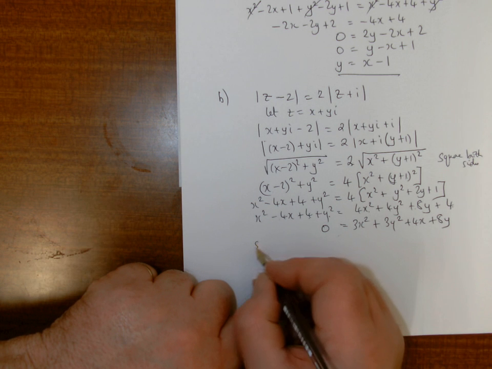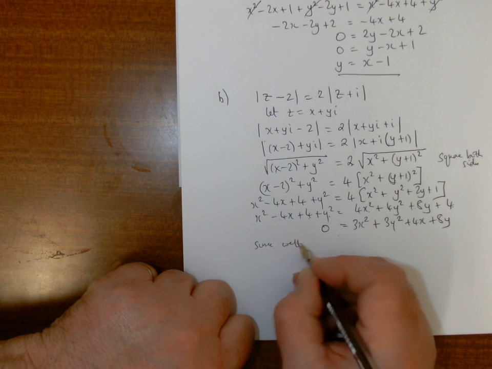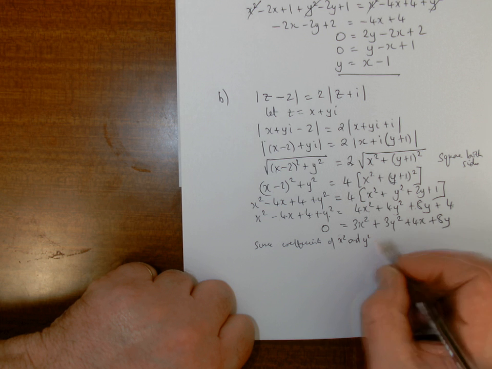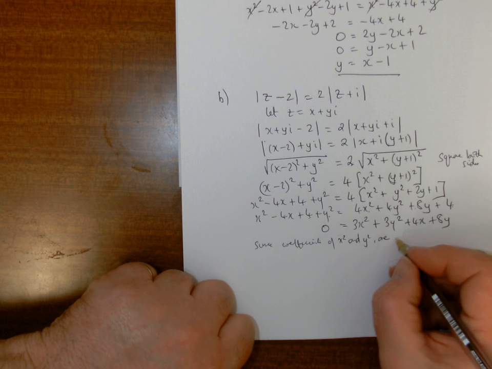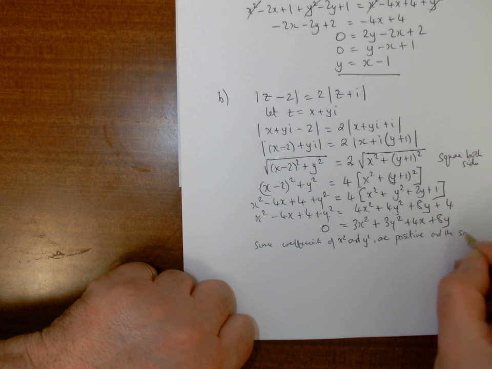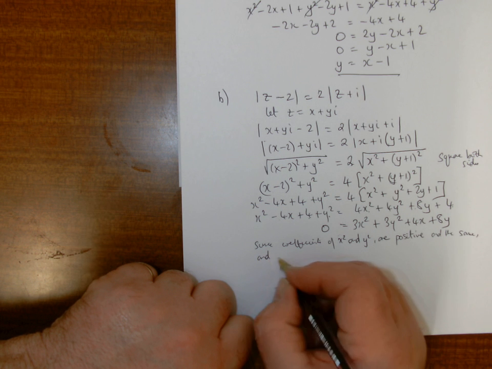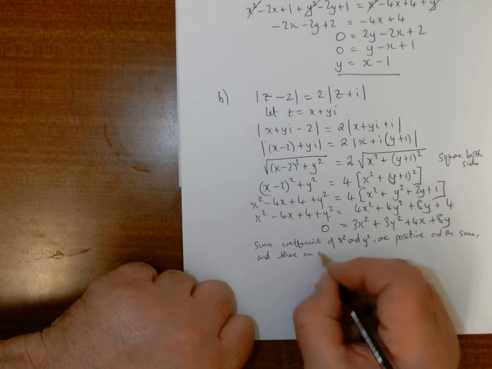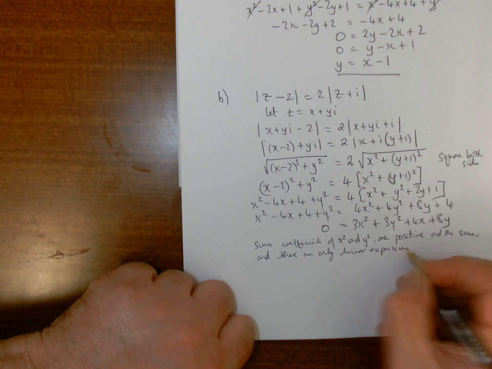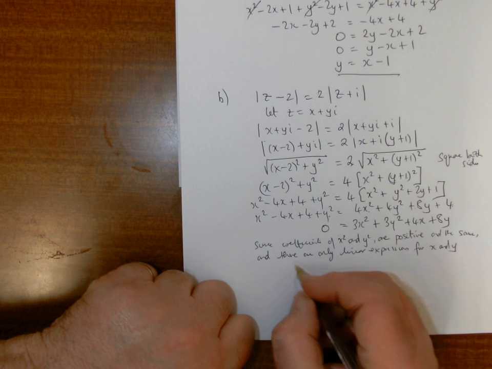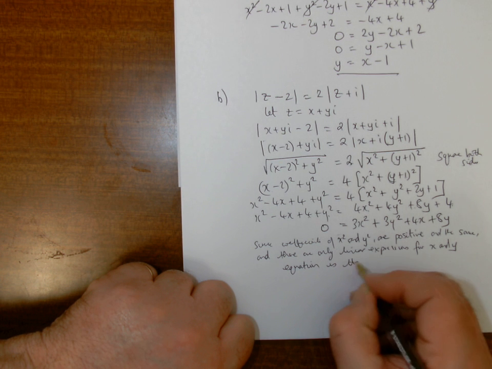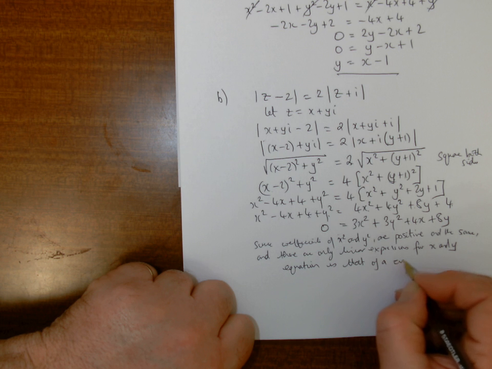So this represents a circle since the coefficients of x squared and y squared are positive and the same, and there are only linear expressions for x and y. The equation must be a circle.